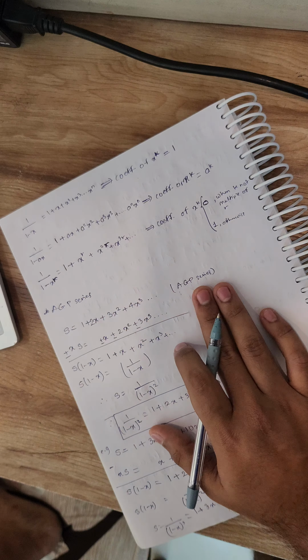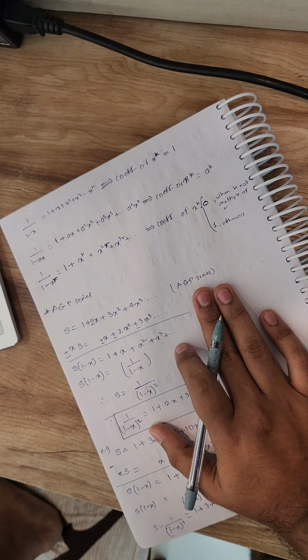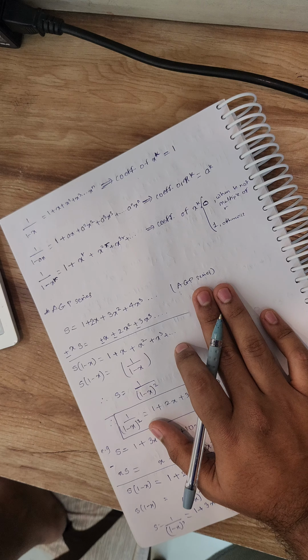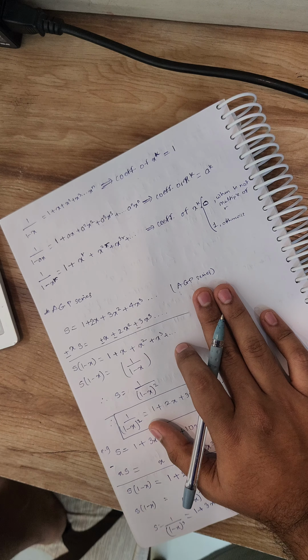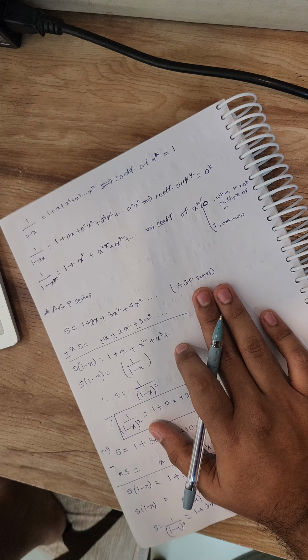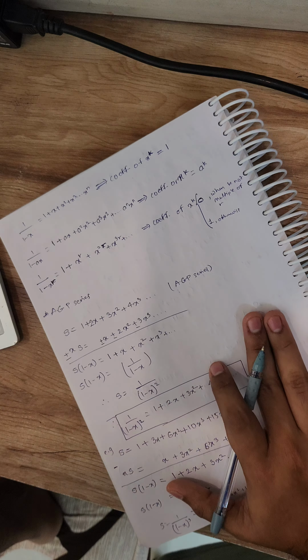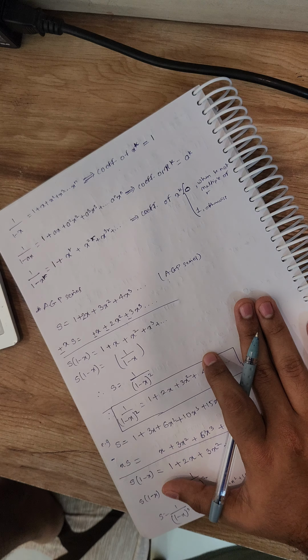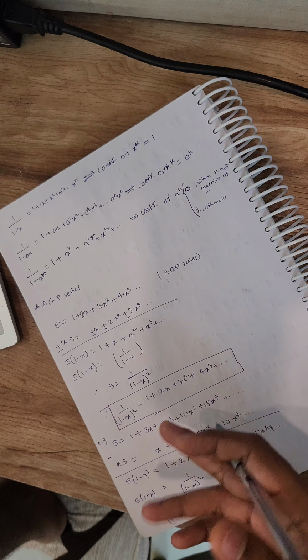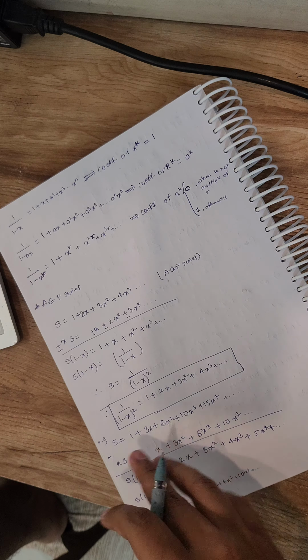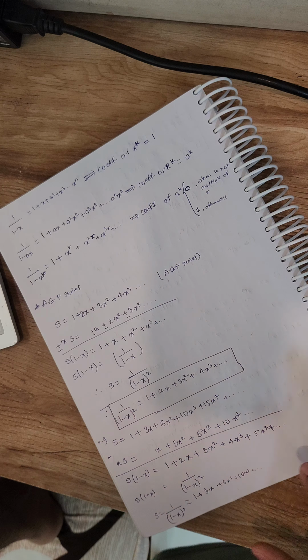So 1 upon 1 minus ax. Using generating functions, we find their use in combinatorics problems. The best example is, say, a dice is thrown 5 times and we need to find the number of ways we can get sum 20, right?